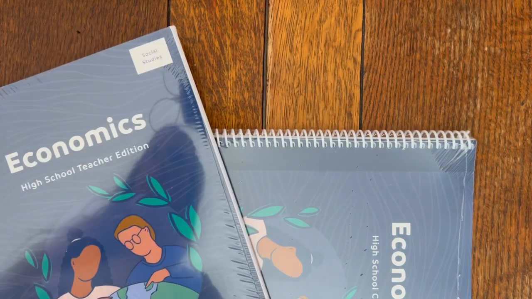Hey guys, I'm excited to share with you today some things I got from Oak Meadow. So the first thing I got, as you could see here, is economics.